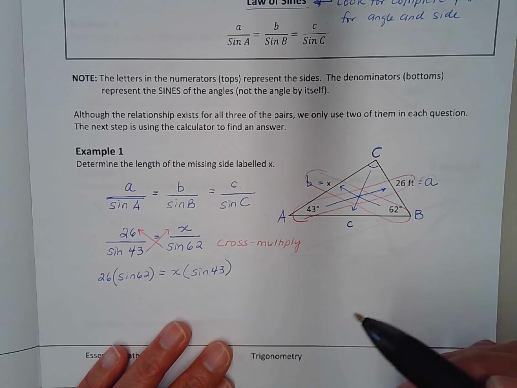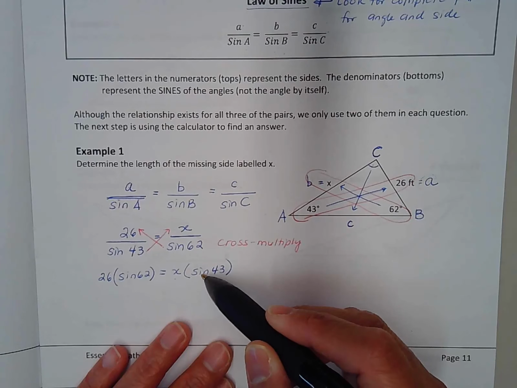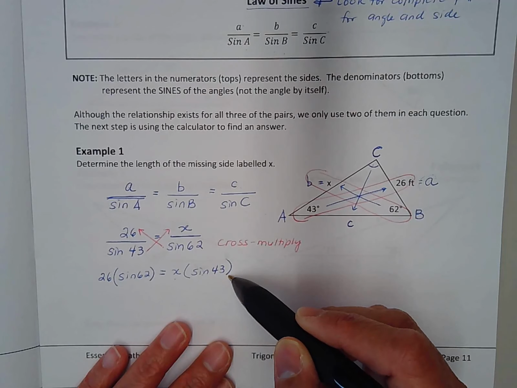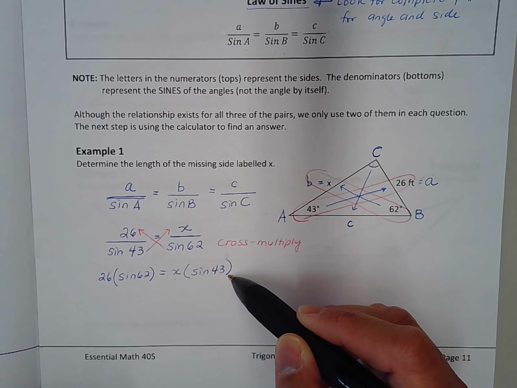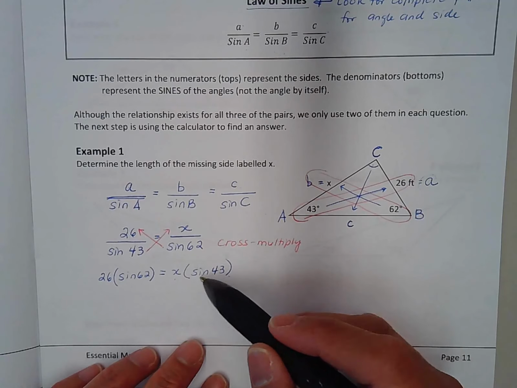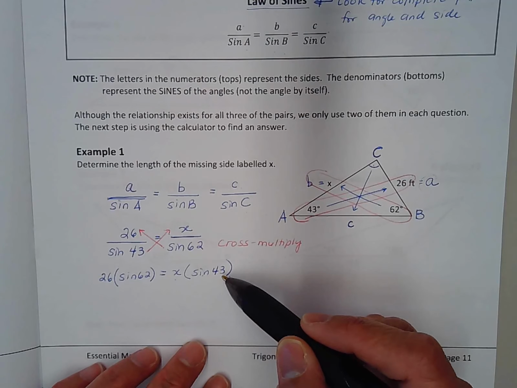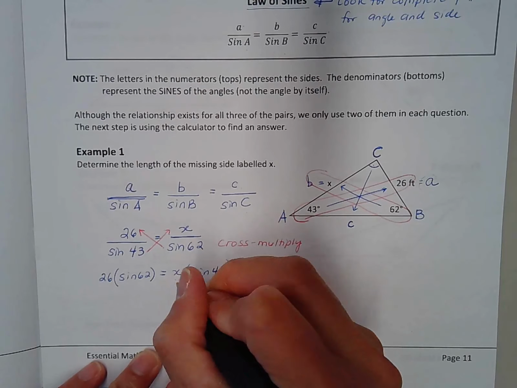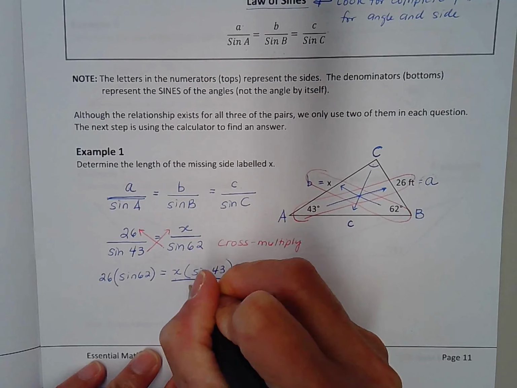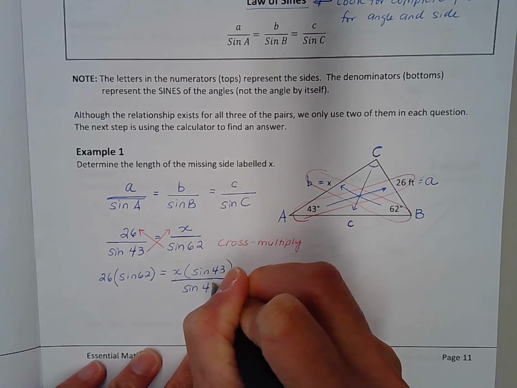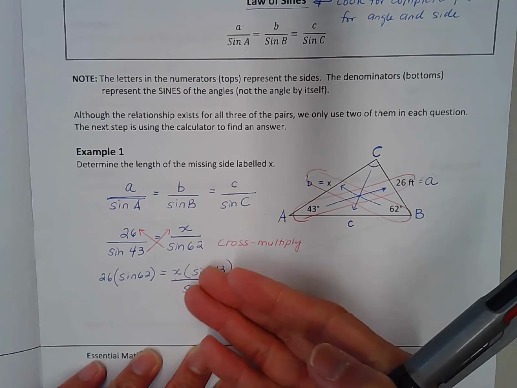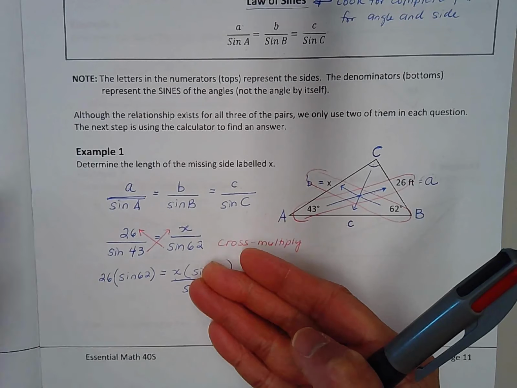X is being multiplied by sine of 43. So what we're going to do is the cancellation. How can we cancel multiplying of sine of 43? Divide by sine 43. And if I do that on this side, I have to do it on the other side.